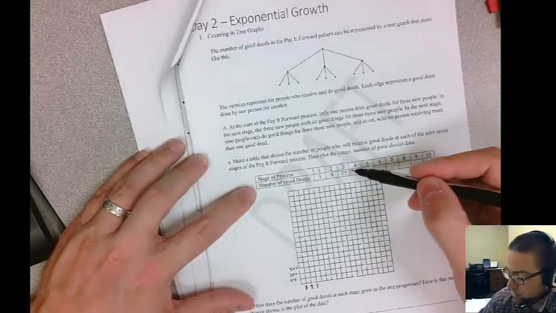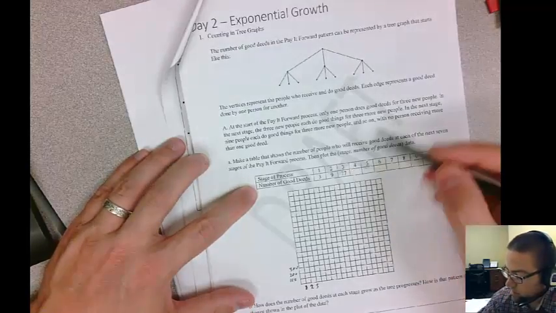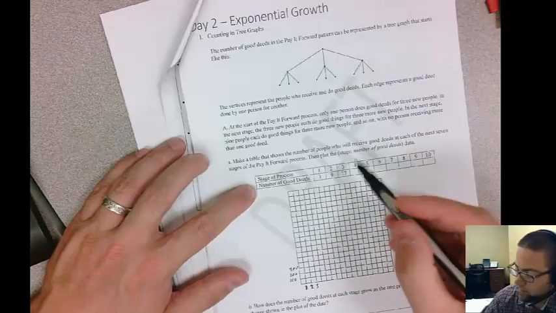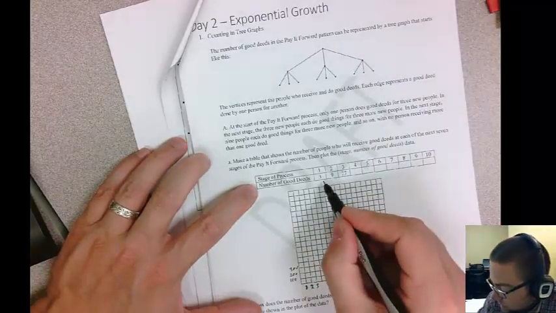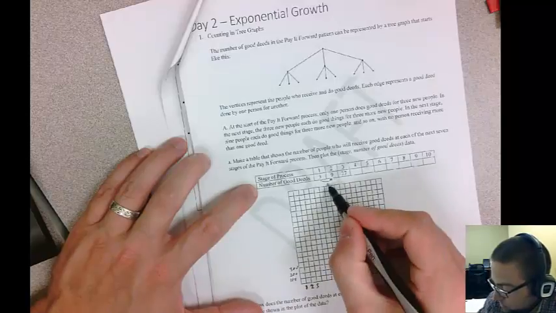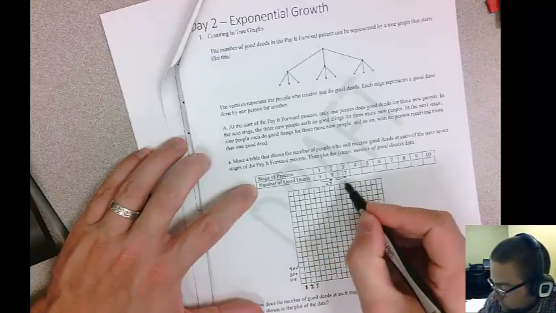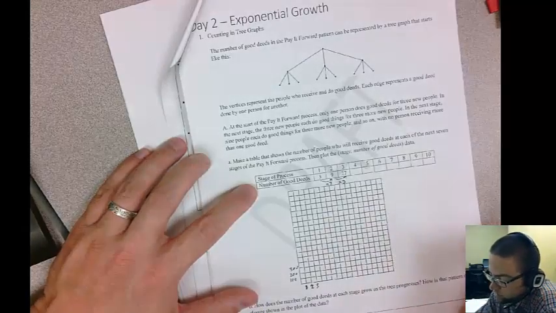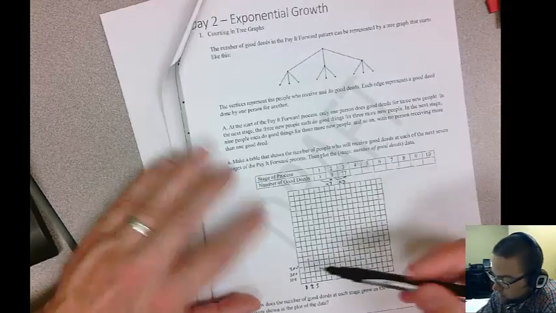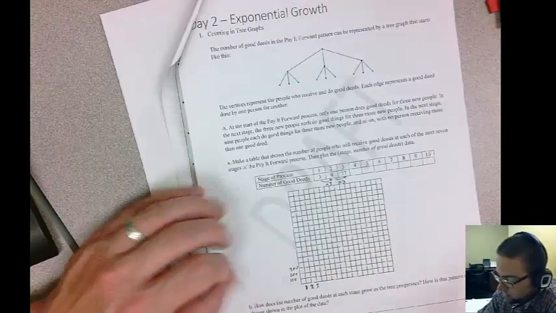So you're going to put that into a table of values. You don't have to draw out the complete tree, but you can see the pattern here that each time you are multiplying by 3, right? So you would multiply 27 times 3 and get your next step right there. Then you're going to go ahead and plot this on this graph.